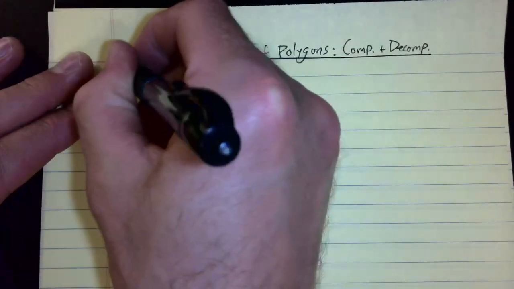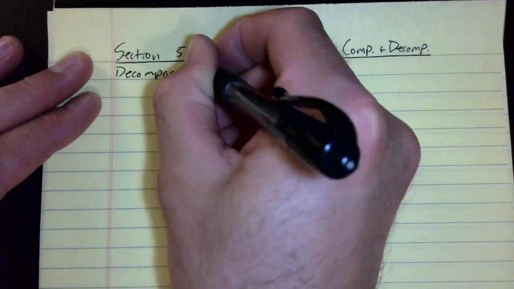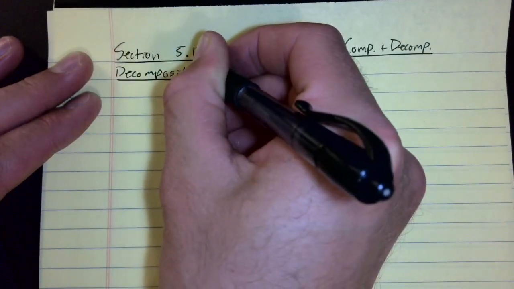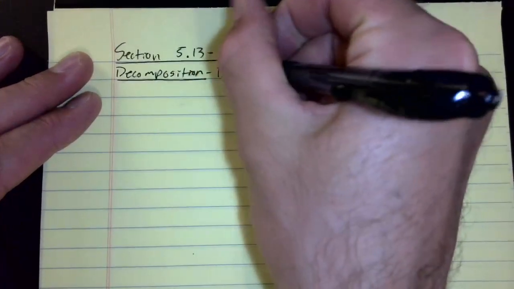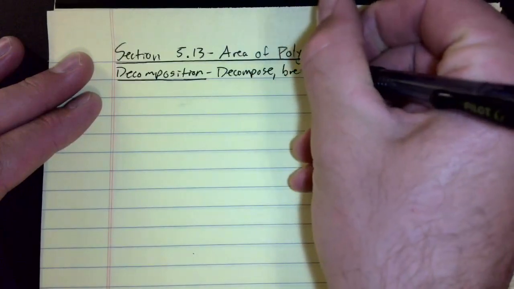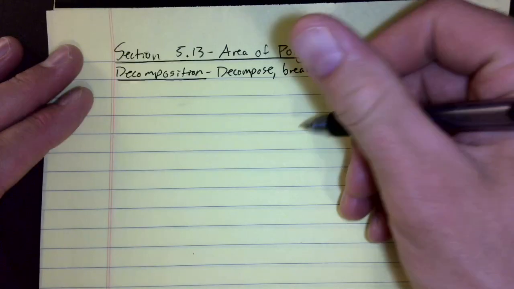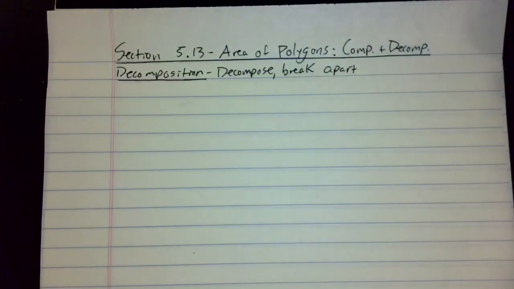So what you need to know is, what does decomposition mean? Well, decomposition just means to decompose, or break apart. So you're going to break something apart. If you decompose something, you break it apart.